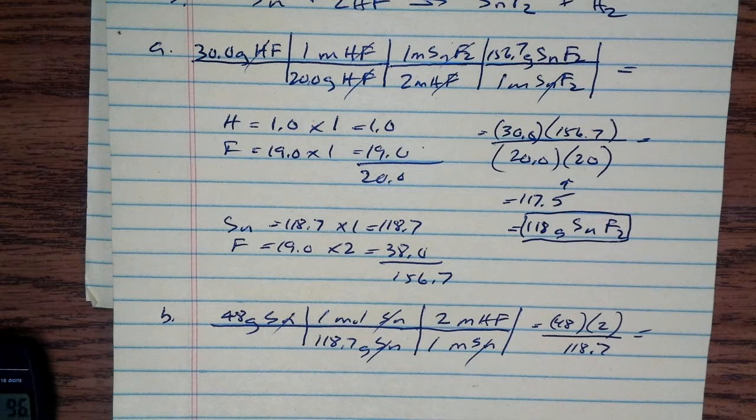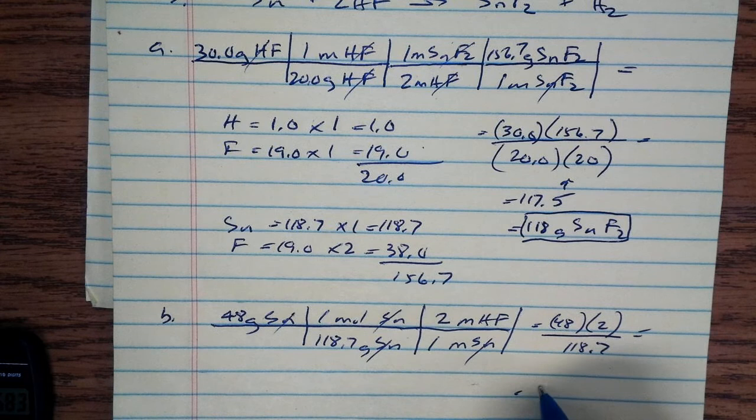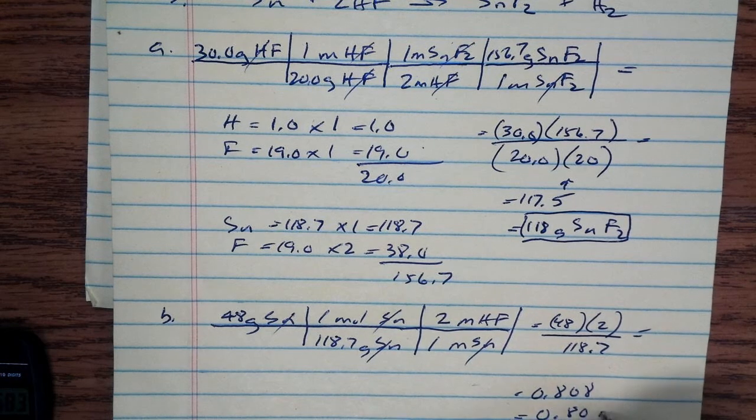96 divided by 118.7. Okay, that's going to equal 0.808, or 0.80 moles of HF.